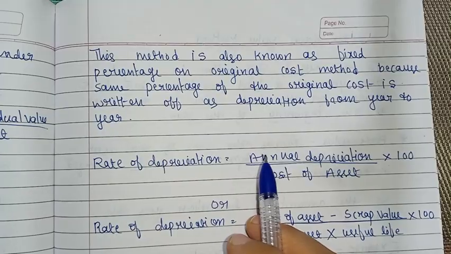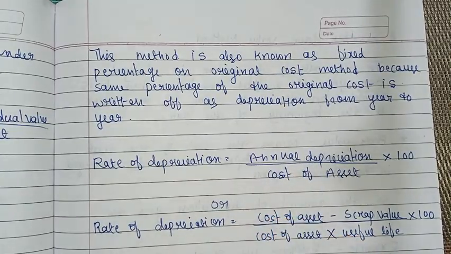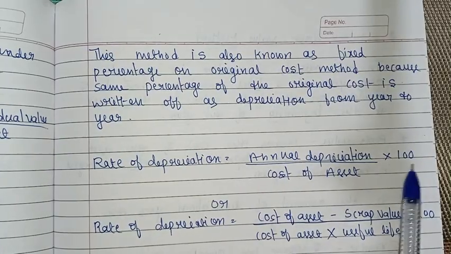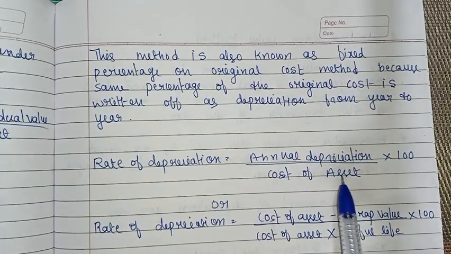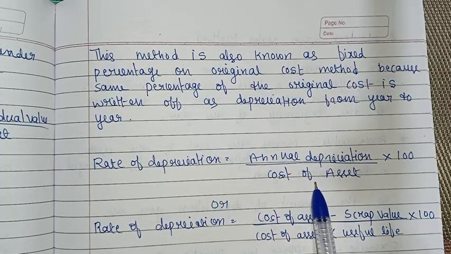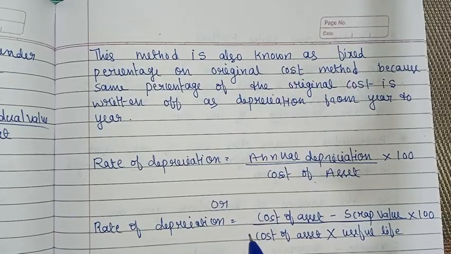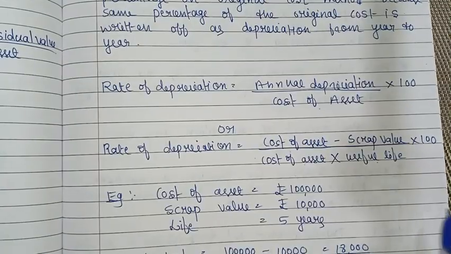Now how do we calculate the depreciation in this case? Rate of depreciation equals annual depreciation divided by cost of asset into 100. Or, rate of depreciation equals cost of asset minus scrap value divided by cost of asset into useful life into 100. In this way also we can calculate.